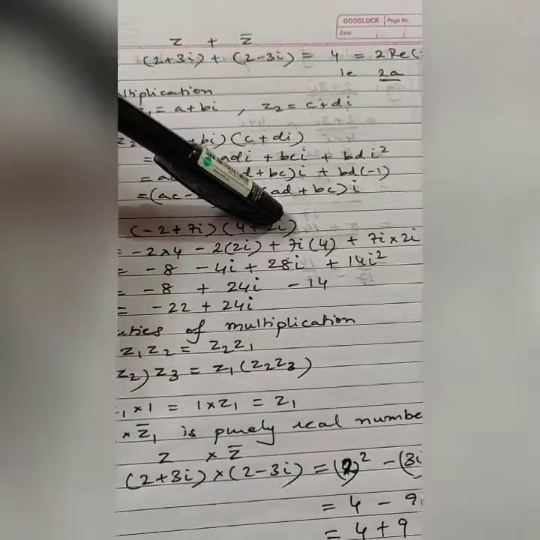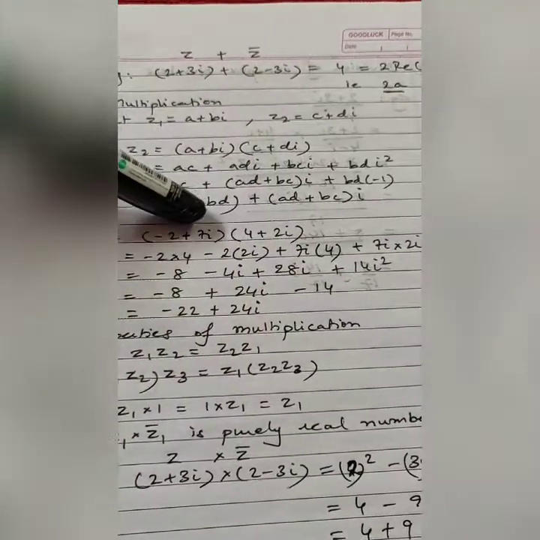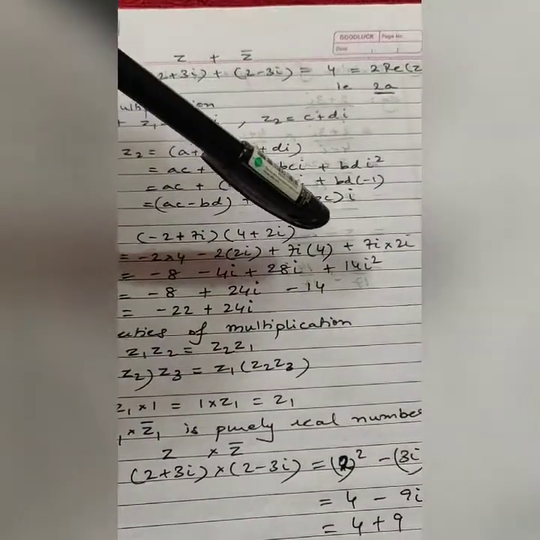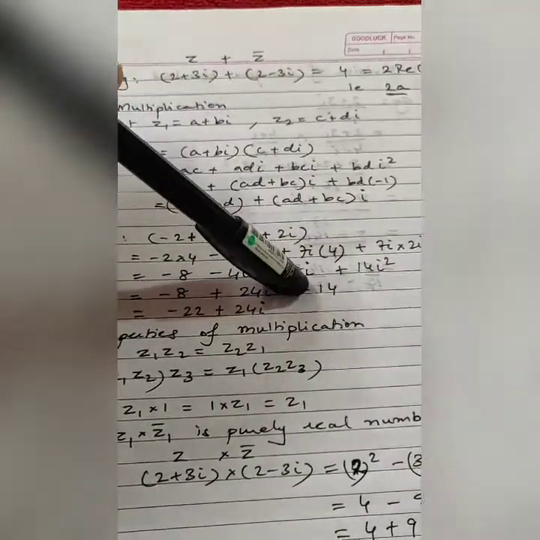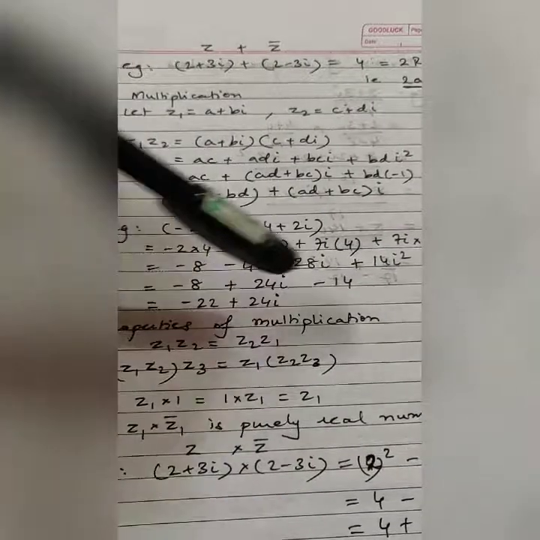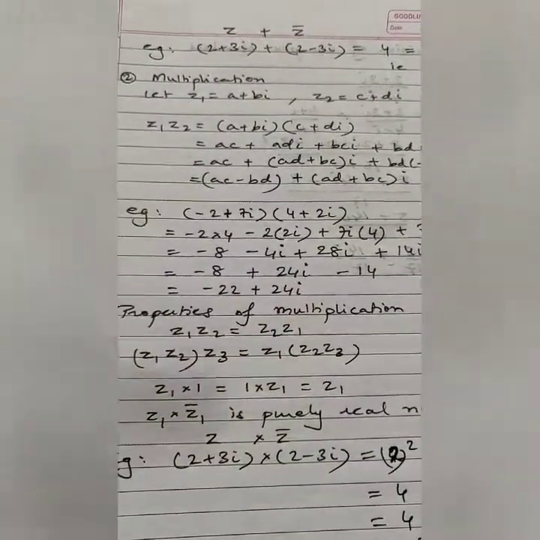Minus 2 into 2i becomes minus 4i. 7i into 4 becomes plus 28i. 7i into 2i becomes 14i square, and then i square becomes minus 1. So that's 14 into minus 1, so that's minus 14. Minus 8 minus 14 becomes minus 22, and this plus 24i as it is.